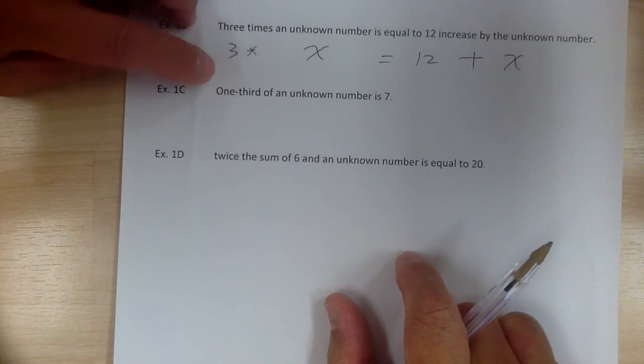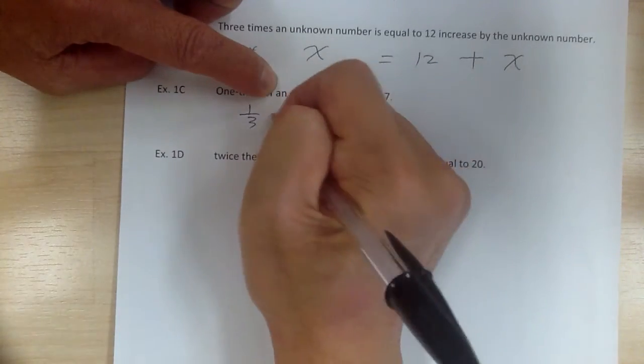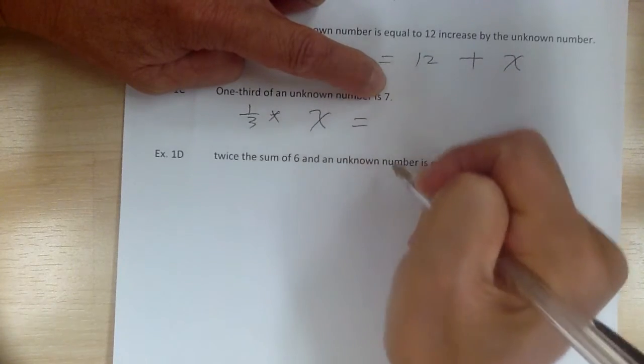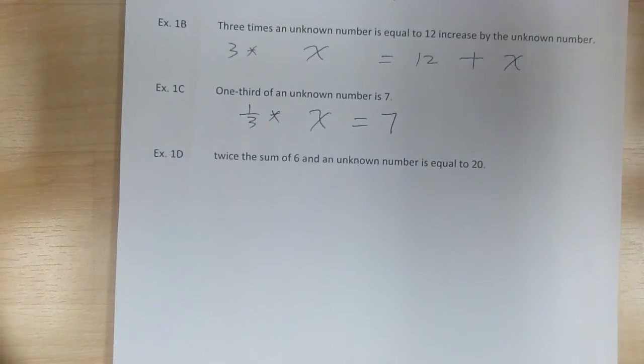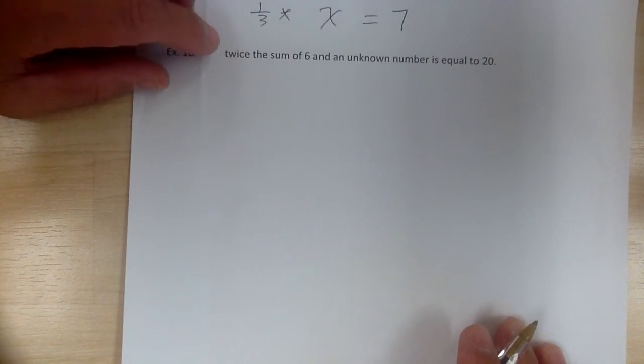Let's go to the next one. So 1/3 means 1/3, of means multiply, unknown number means x, is means equal, 7 means 7. And that's it. That's how you translate. Okay. Let's go to the next one.